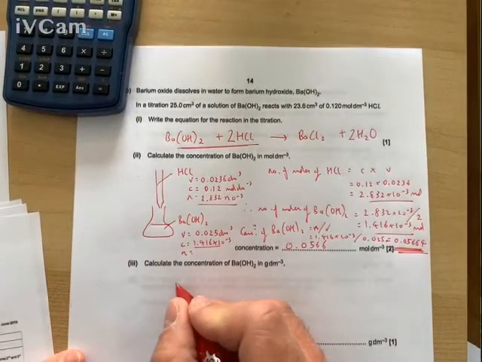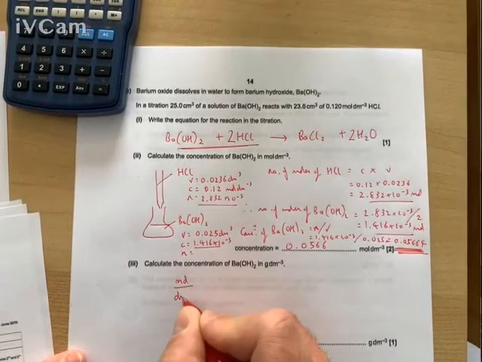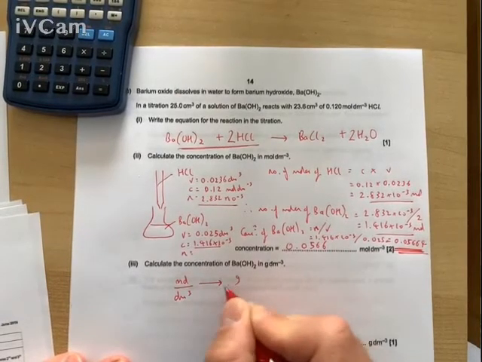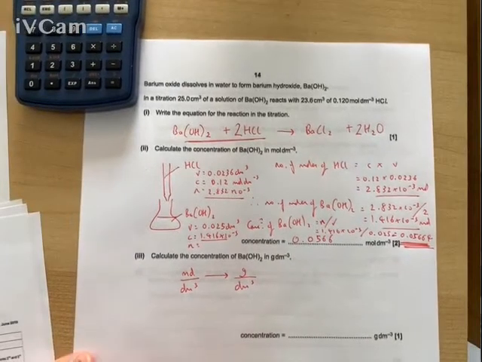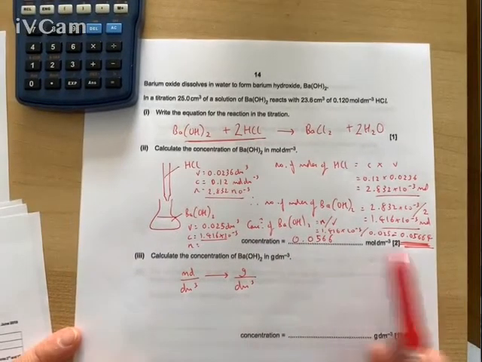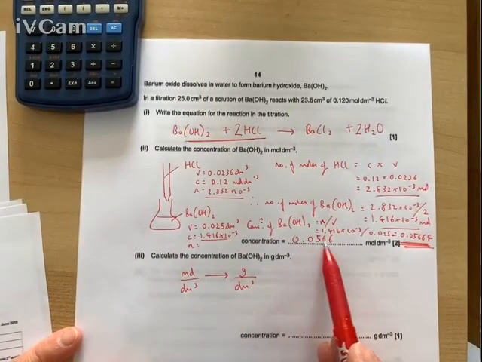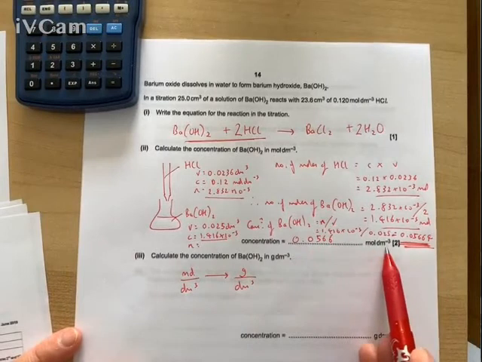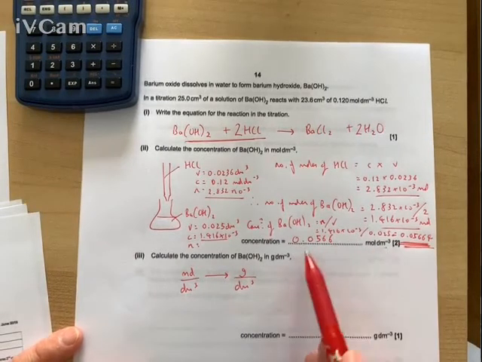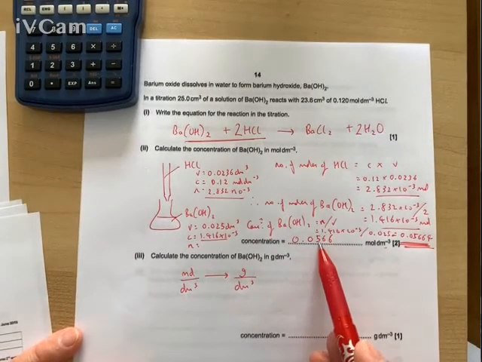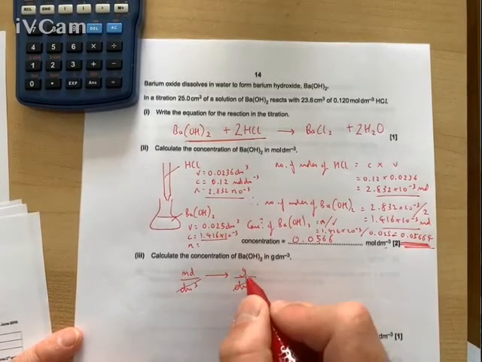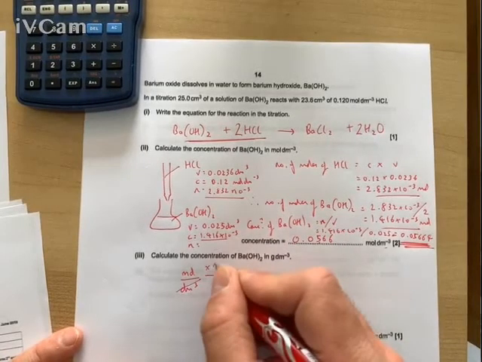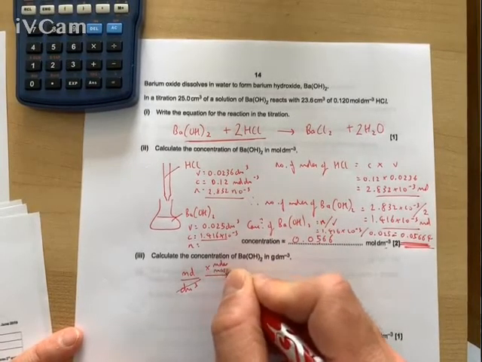So what it's asking us to do is to go from moles per decimeter cubed to grams per decimeter cubed, and a lot of people get fooled by this, but it's very, very straightforward. We know here that there's 0.0566 moles in every decimeter cubed. So if you've got 1 decimeter cubed, you've got that many moles. The question is then essentially, what mass would that be? The decimeters cubed are staying the same. We're just saying, how do we go from moles to mass? We multiply by the molar mass.